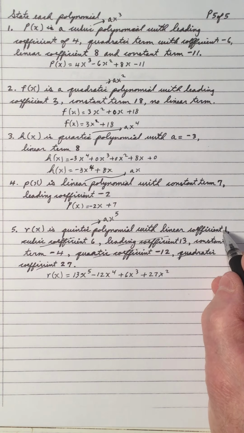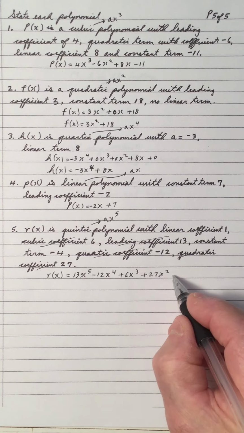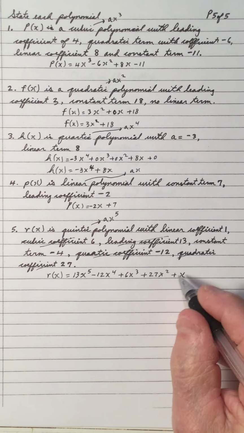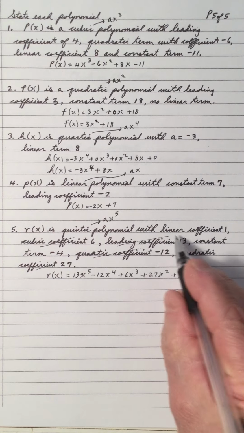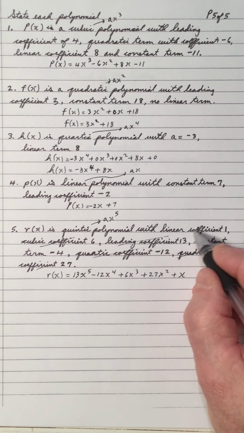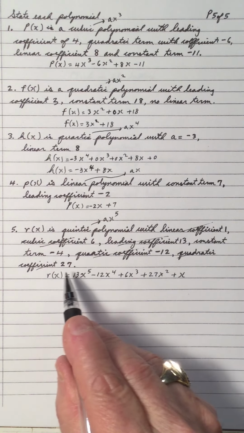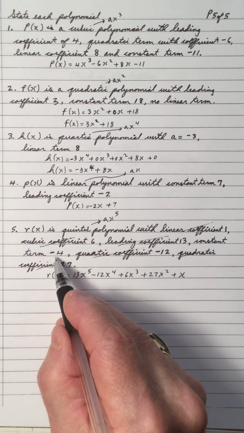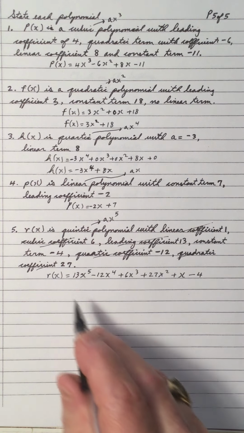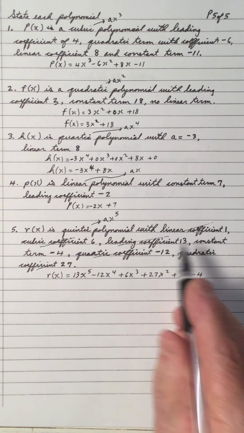A linear term with a coefficient of 1. So that's 1x, not x squared. Linear is x, so the 1 is understood to be there. Done. And do we have a constant term? A constant term of -4. So there's the polynomial r of x that represents all this information.